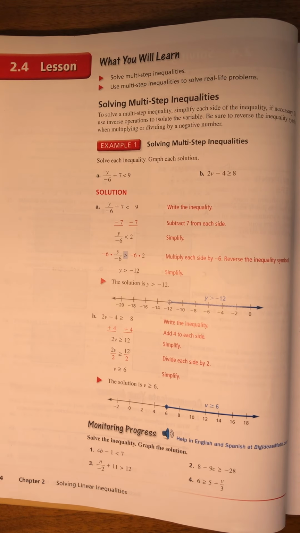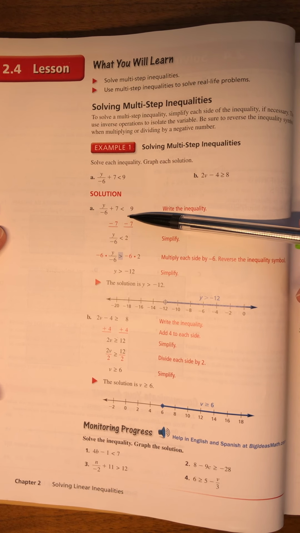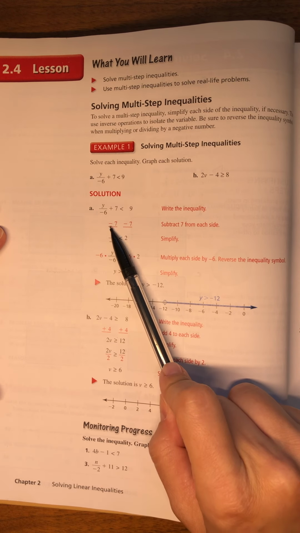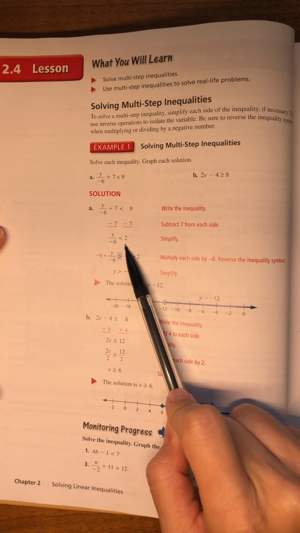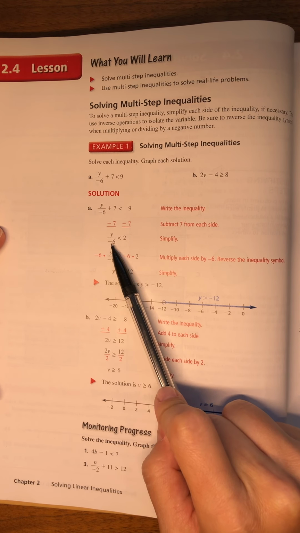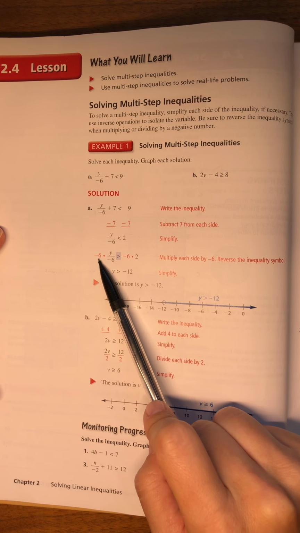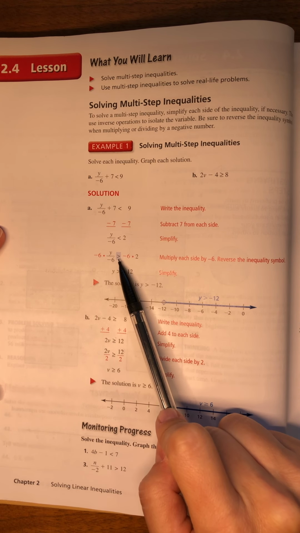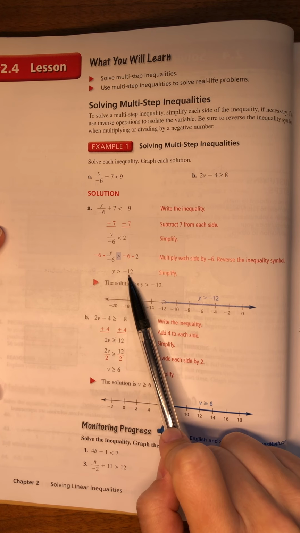So don't forget about that rule as we go through solving these inequalities here. All right, let's take a look at example 1a. We have y over negative 6 plus 7 is less than 9. So we're going to solve for y. We're going to subtract 7 from both sides. y over negative 6 is less than 2. And then we have to get rid of this negative 6 because it's being divided. Let's multiply both sides by negative 6. And because we're multiplying both sides by a negative number, remember I have to flip that inequality symbol. So now it becomes greater than. We get our answer y is greater than negative 12.